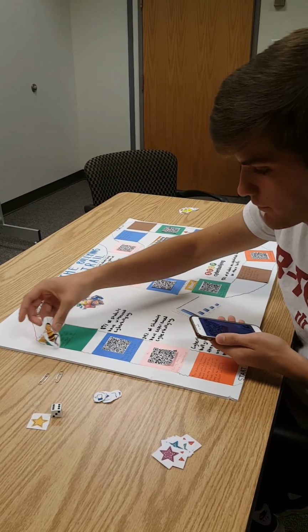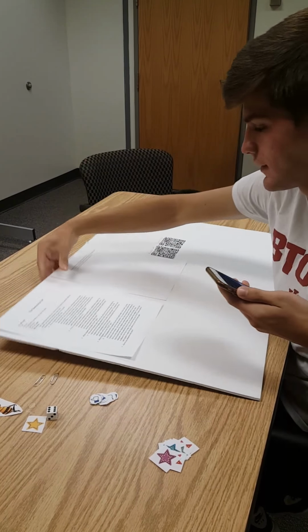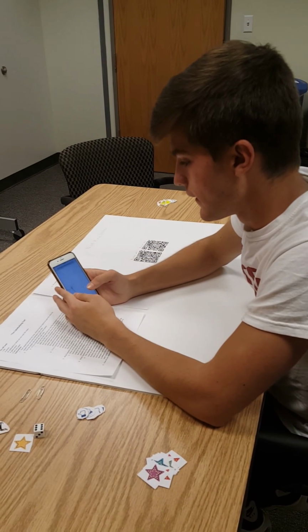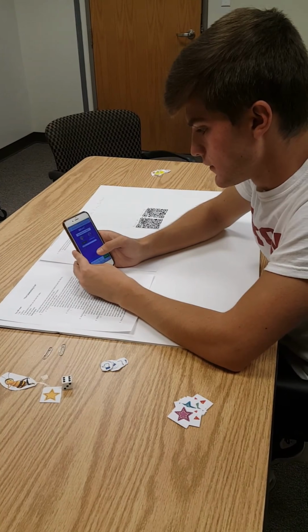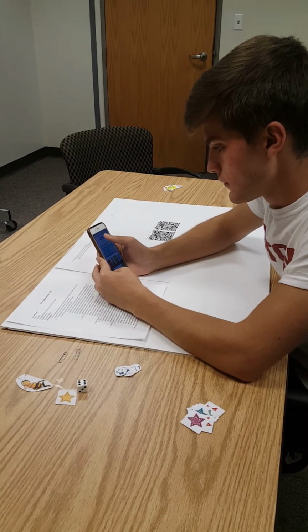And now on to the rules of the game. The name of our board game is the Cyberbullying Trail. What you will need is one die, a phone, an application in which you can scan QR codes, a game piece, a pen and paper.